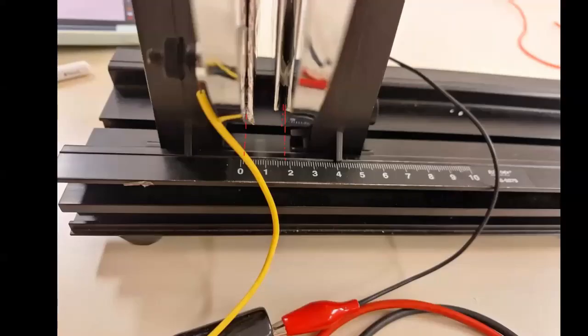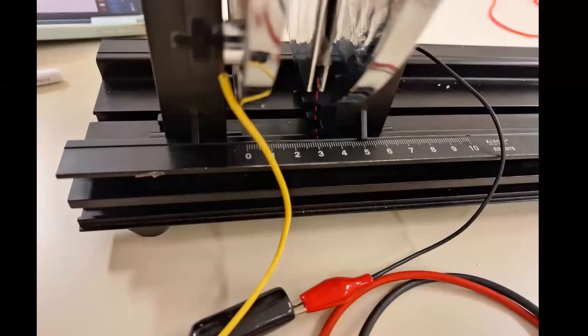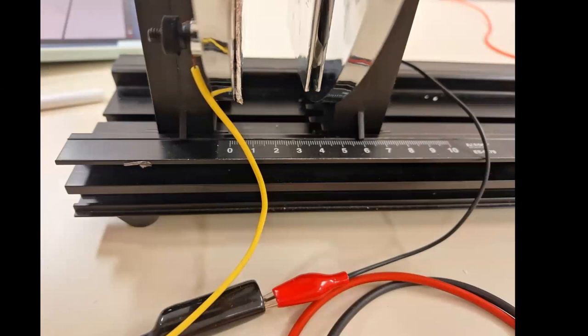So for the first setup, we measure the capacitance when the distance between plates is 2 centimeters. And after that, we measure the capacitance again when the distance between the plates is 3 centimeters. And lastly, we measure the capacitance when the distance between plates is 4 centimeters.